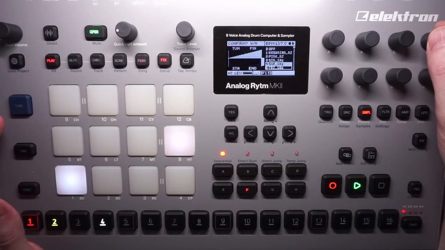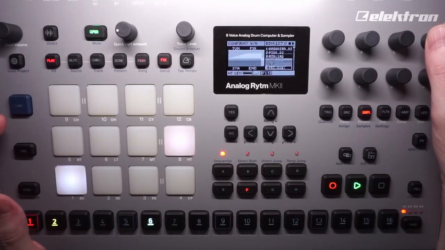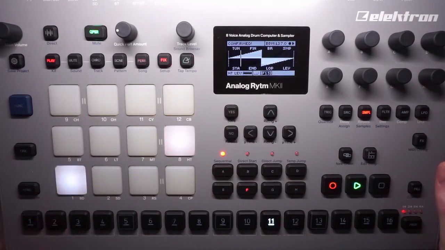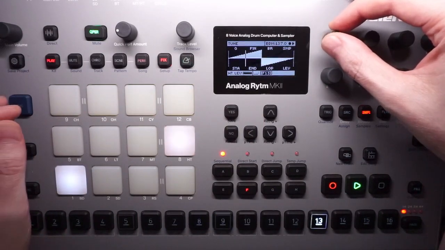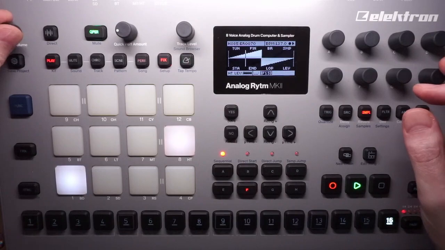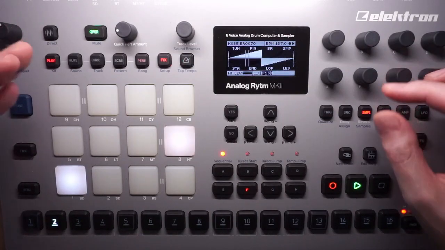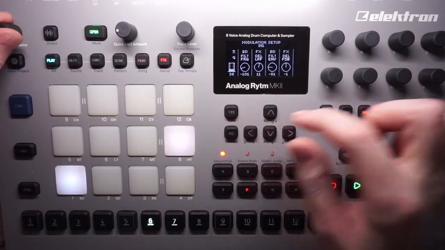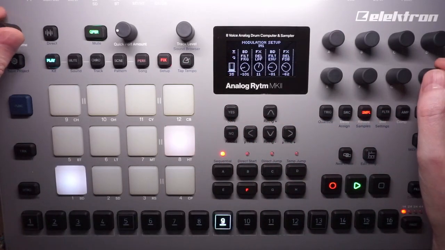We can try different envelopes. Let's try this one, I quite like this one actually. Let's have it running free. You get some weird, more silky movement. It's more gluey.